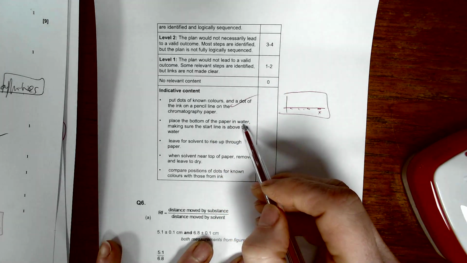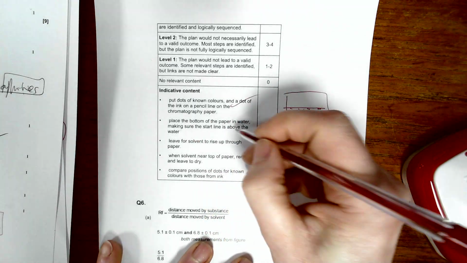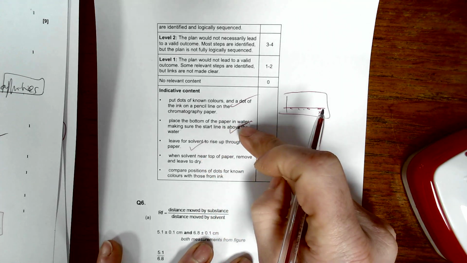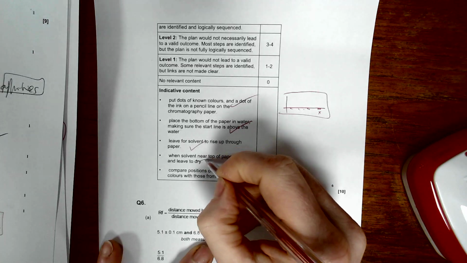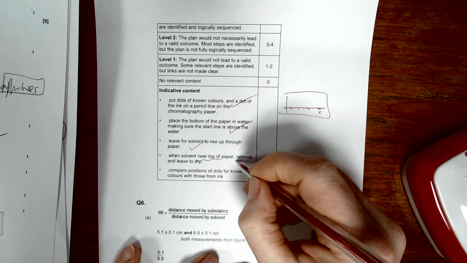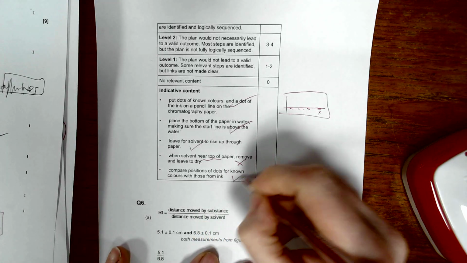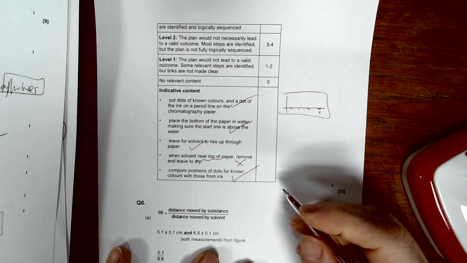Place the bottom of the paper in water, making sure the start line is above the water. I mentioned that. Leave for the solvent to rise up through the paper, not all the way to the top. When it's near the top of the paper, remove and leave to dry. I didn't mention that. Compare the positions of dots for the known colours with those from the ink. I did mention that. Alright.